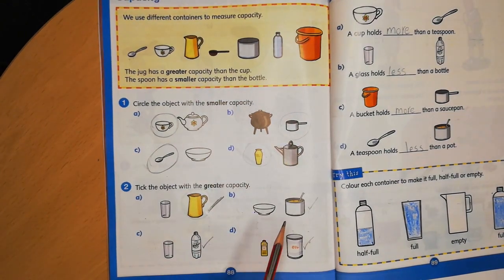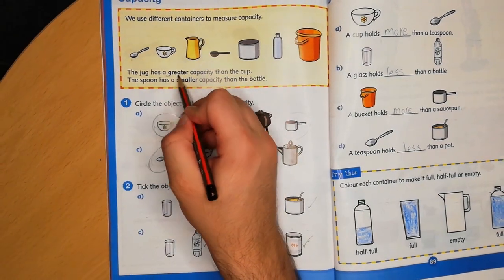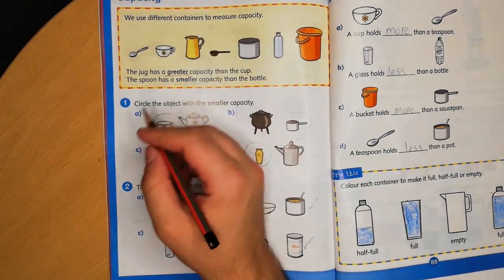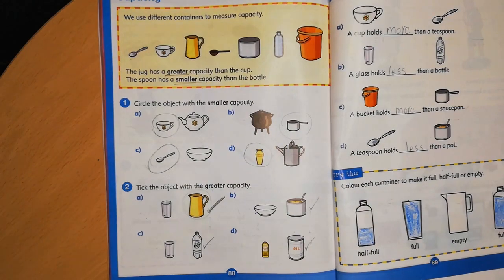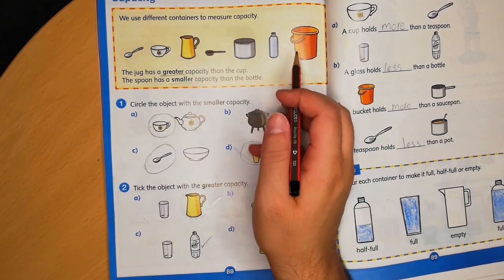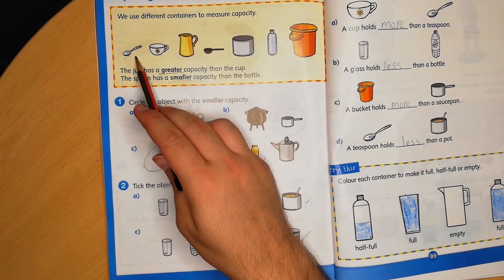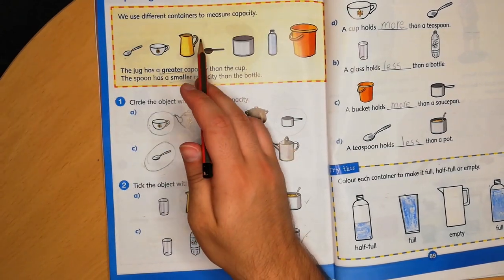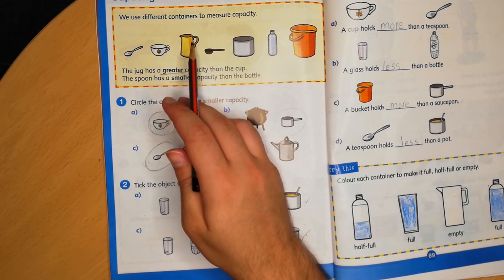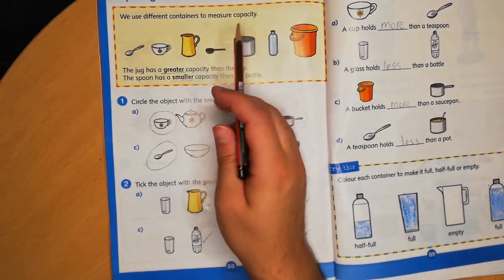Capacity is how much liquid a container can carry. We can have two words, greater and smaller. Greater can carry more. Smaller can carry less. So there are naturally some containers that can carry more or greater than the others. So here, the bucket has a greater capacity than the spoon. The jug has greater capacity than the teacup. The teacup has a smaller capacity than the jug. The spoon has a smaller capacity than the bottle.